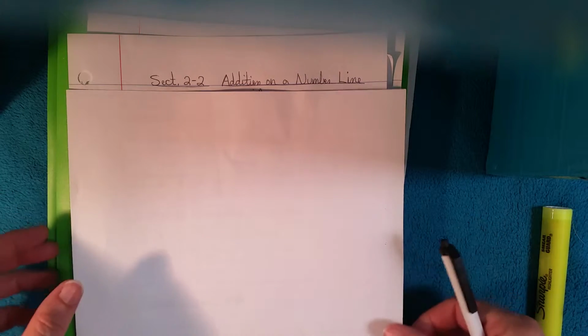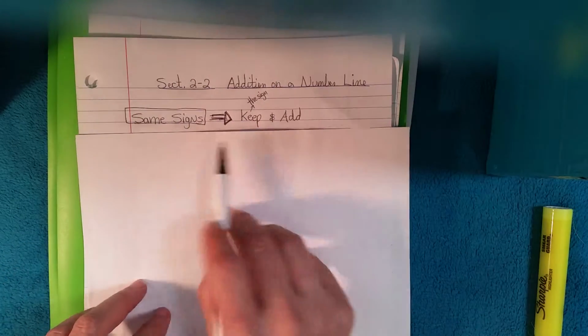All right, section 2.2 is called addition on a number line. I'm going to go through some cases here and work out some problems on the number line. So the first case would be when you're adding same signs.